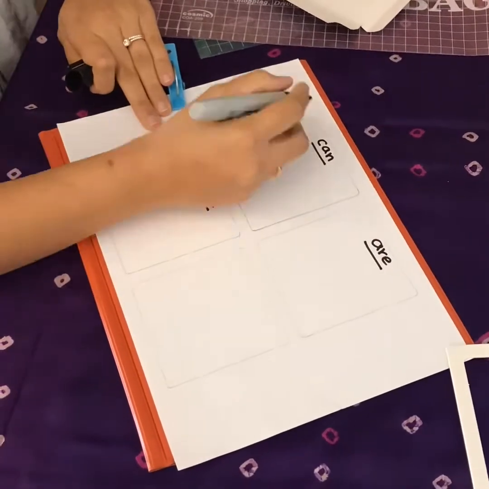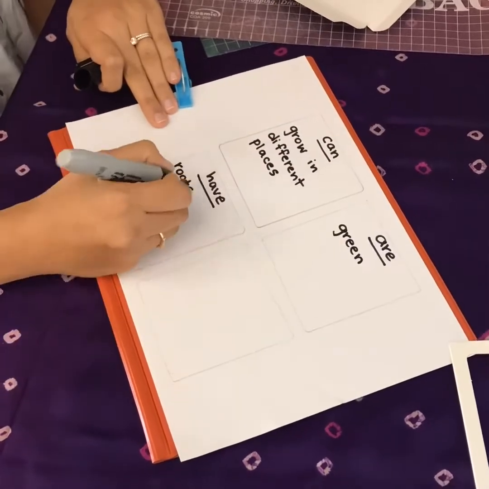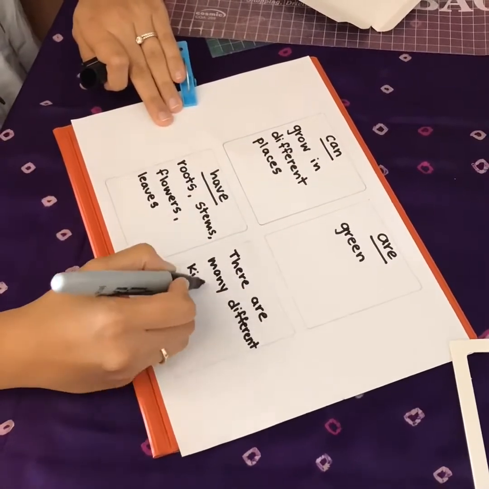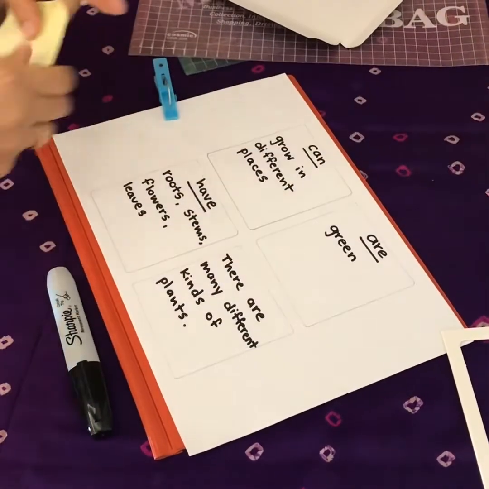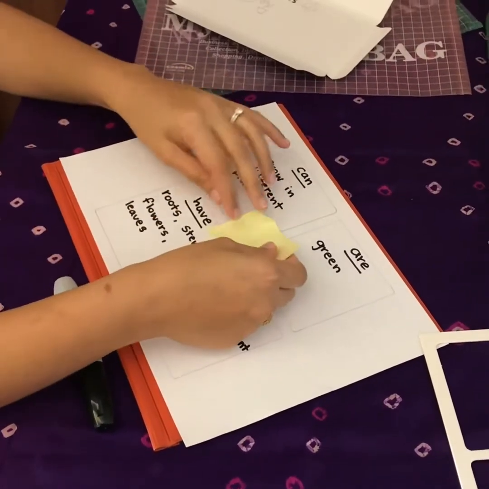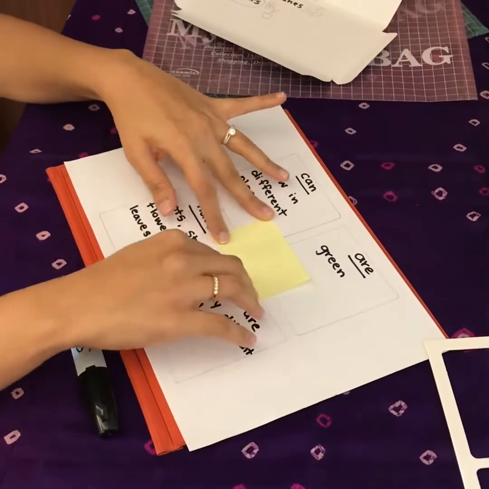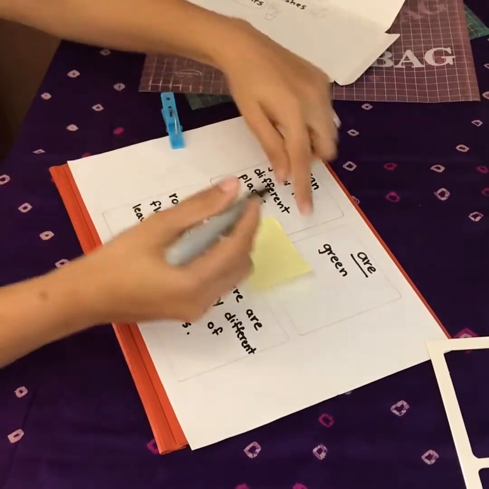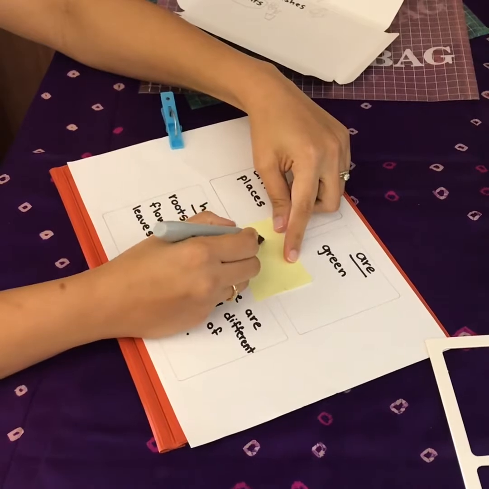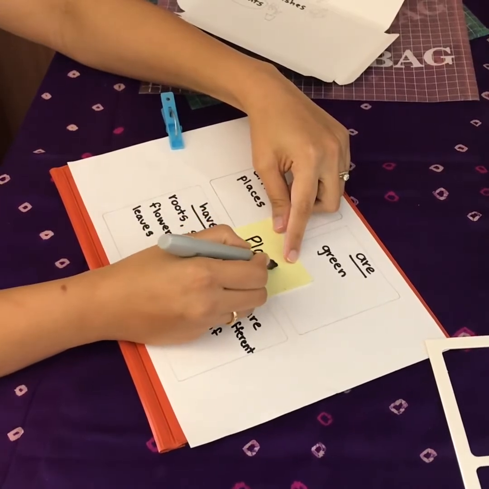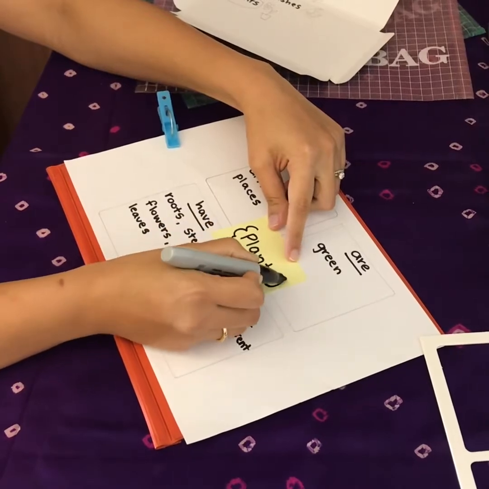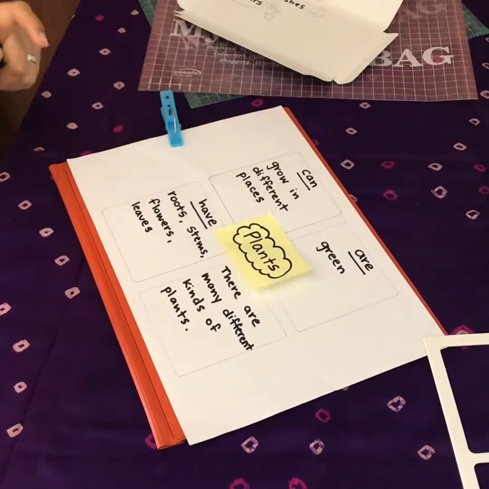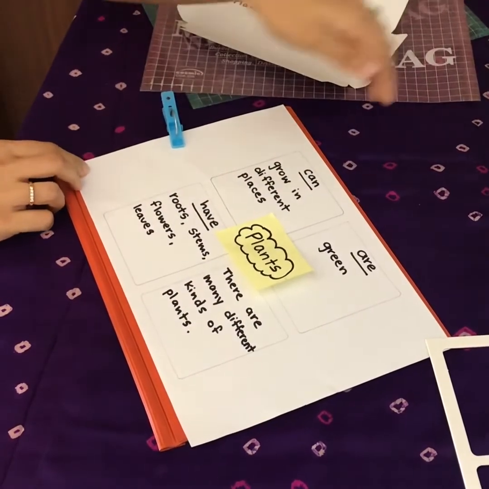I'm now going to write the facts we rehearsed together in my graphic organizer. I'm going to use a sticky note to write the name of my topic and place it in the middle. Do you remember what my topic is? Plants. That's correct. This will help my readers know what my topic is all about.